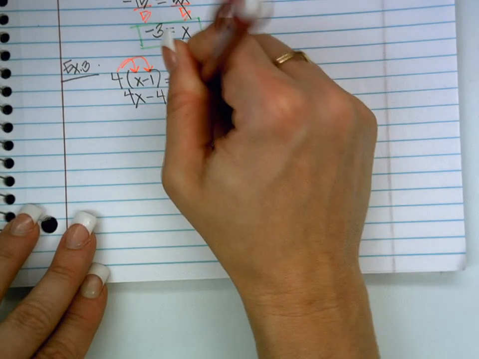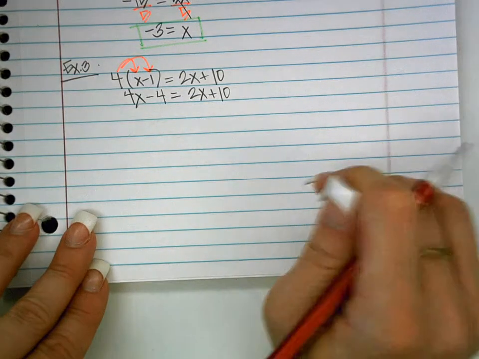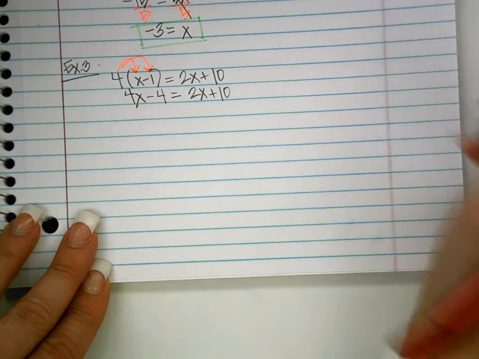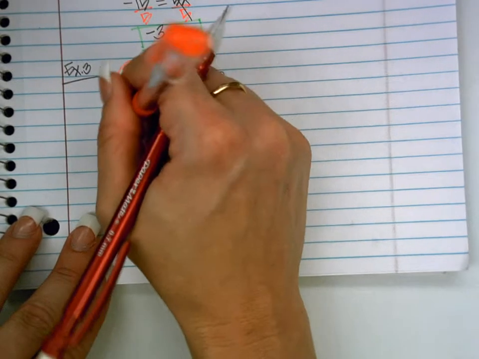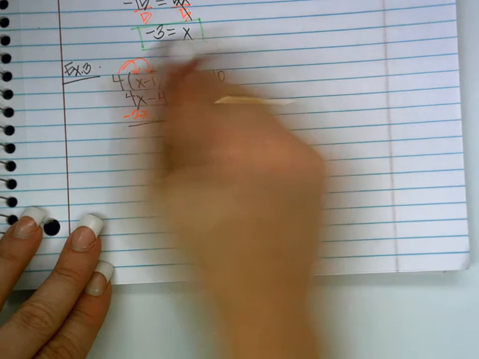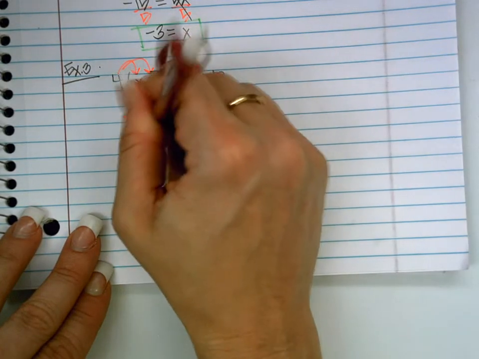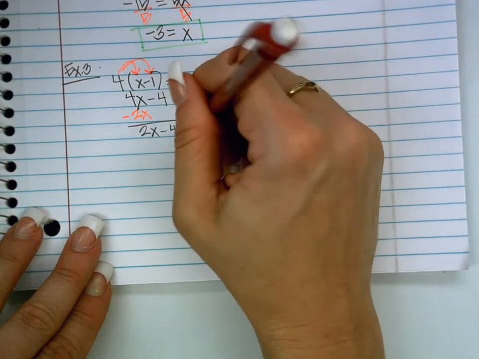Equals 2x plus 10. Now that we have everything distributed, so there's no parentheses left, now you can move things. What would I move first? Move the 2x, so subtract 2x from both sides. And subtract 2x. 4x minus 2x gives you what? 2x minus 4 equals, these went away, so equals 10.